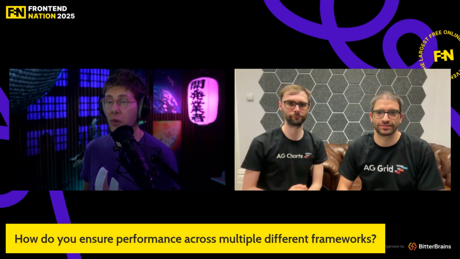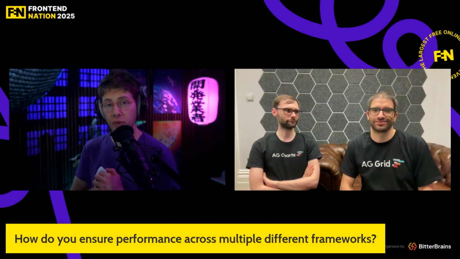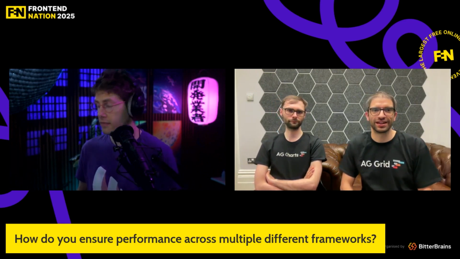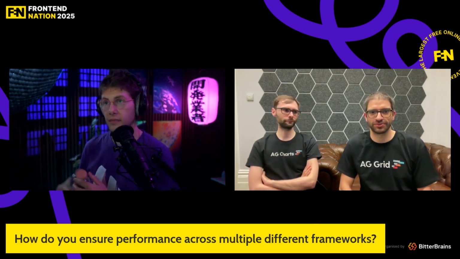First one would be, how do you ensure performance across multiple different frameworks? I guess first, it's something you measure and work out, and this is also where you say, what is performance? You've got plain JavaScript performance, and performance which is specific to a framework situation.